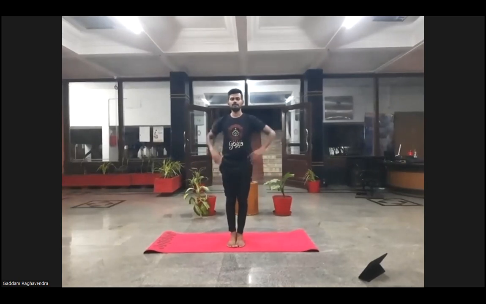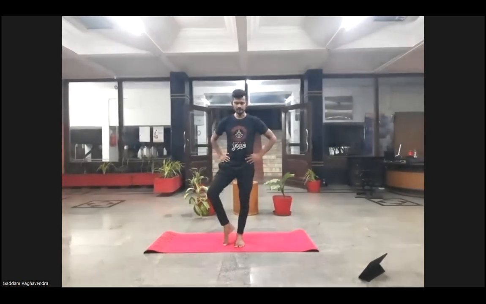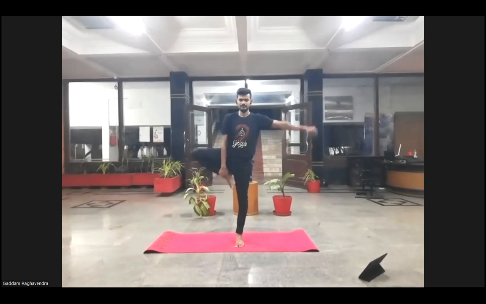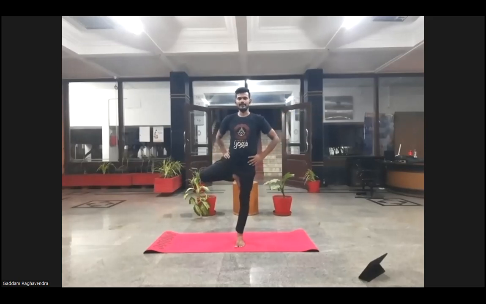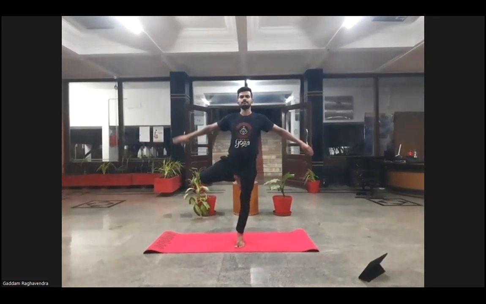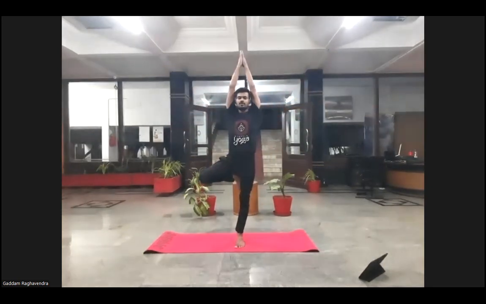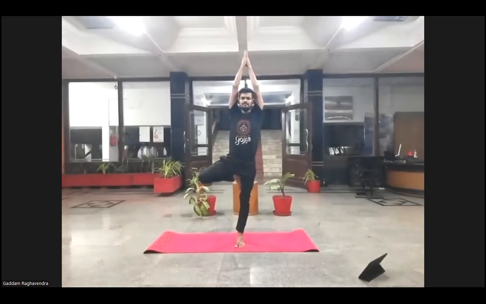Sthiti. Fold your leg. You may fold your right leg. Place it on the left thigh by keeping your heel near the perineum. Find balance. In order to get balance, you may focus on a constant point. Inhale, slowly raise your hands up. Join palms together and try to stay in the position.